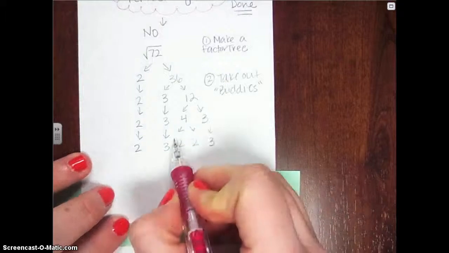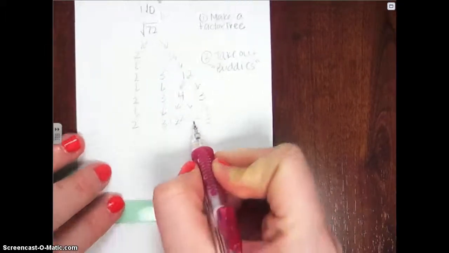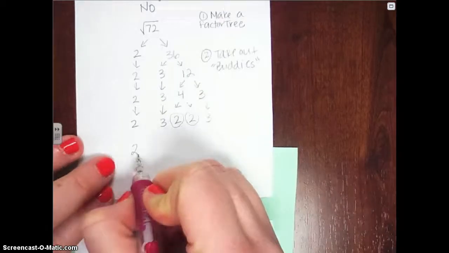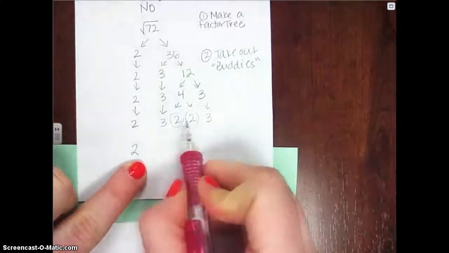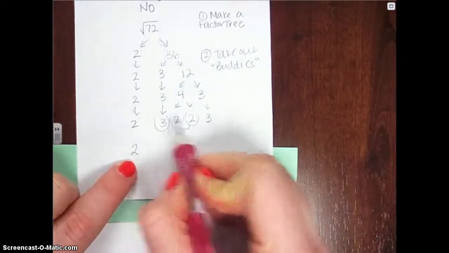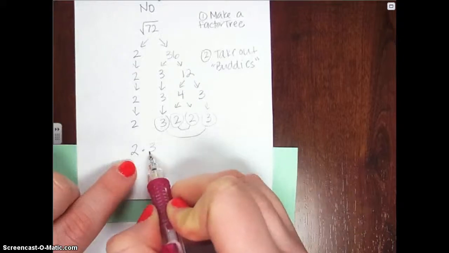So for example, I have 2 2's here. Because I have 2 2's here, I can take that out and it becomes a 2 on the outside of the square root. So I have a pair of 2's, I can take a 2 out. Then I have a pair of 3's, so I can take a 3 out, and you're going to multiply it.